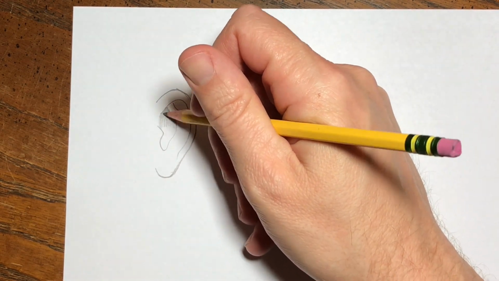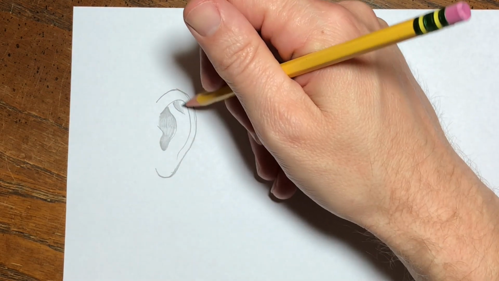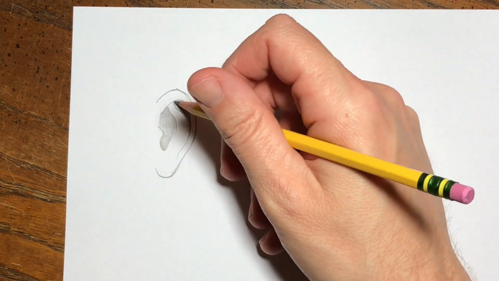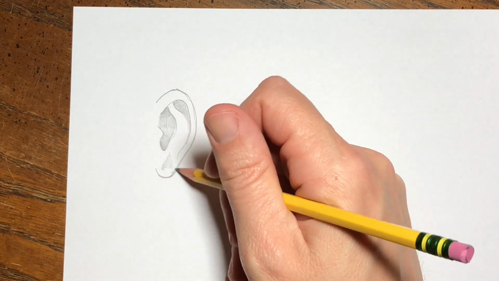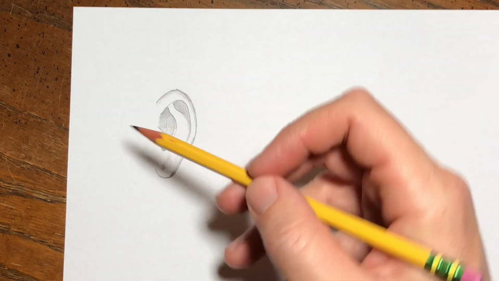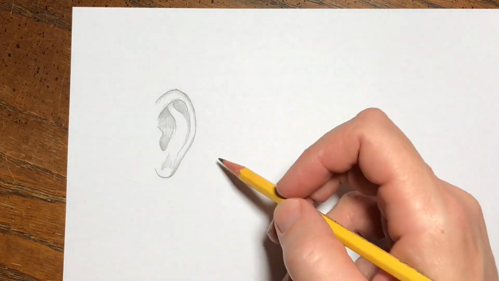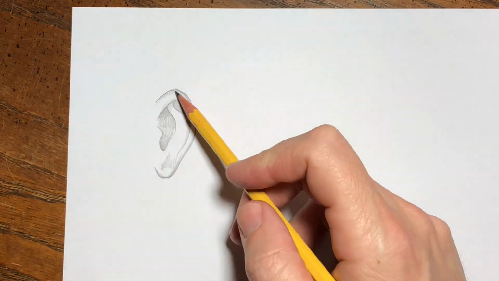Don't forget to do your shading. If you have some type of blending tool, you can use that too. I didn't use one in mine, so I'm leaving them kind of sketchy looking. Some people like to use their finger to blend with. You can do that too.